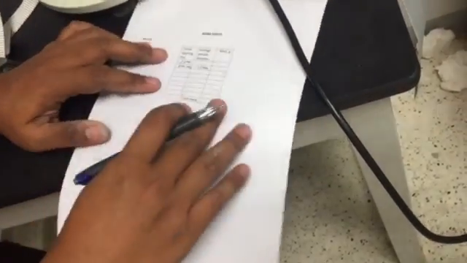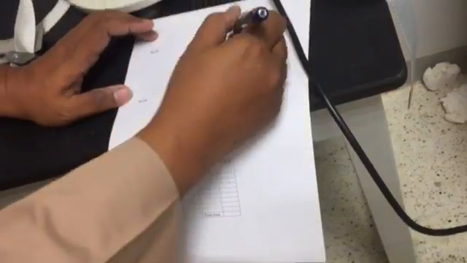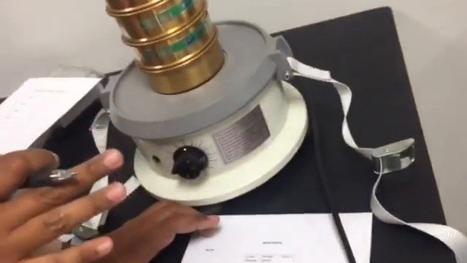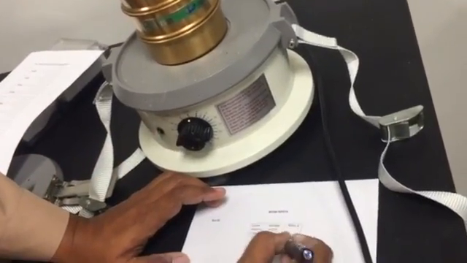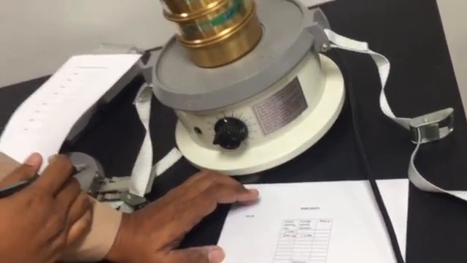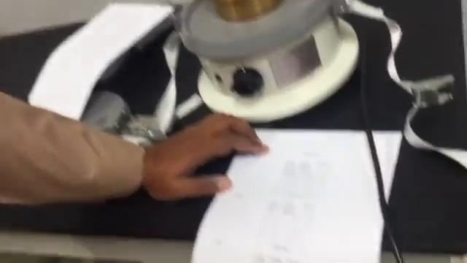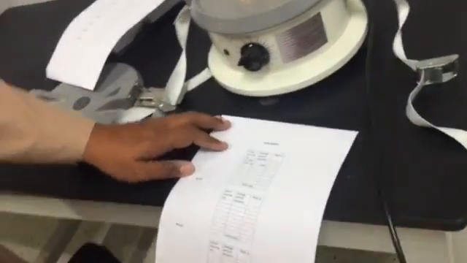Sorry, I forgot to put something. You have the initial amount, how many grams, okay? Then you have the amount for each screen, okay? This is one.